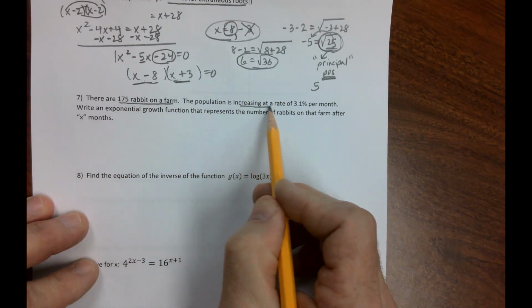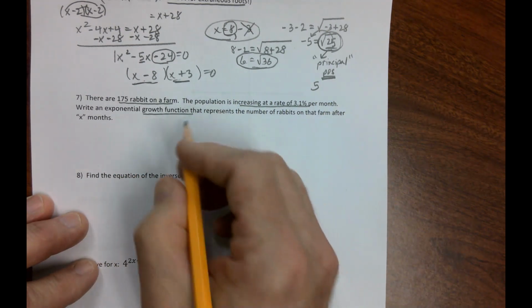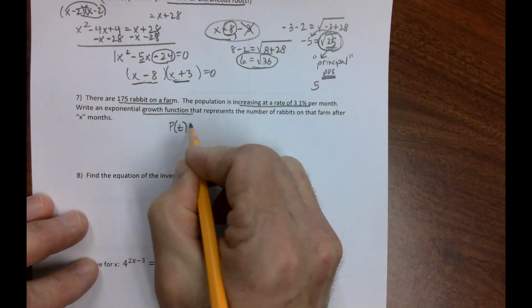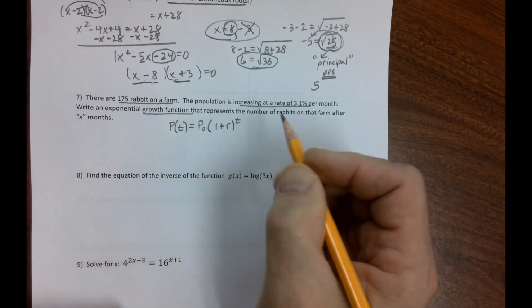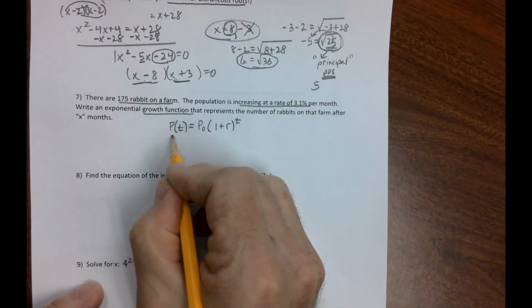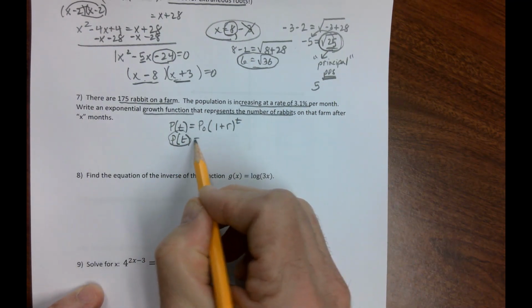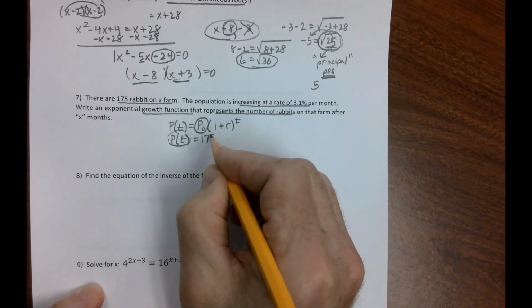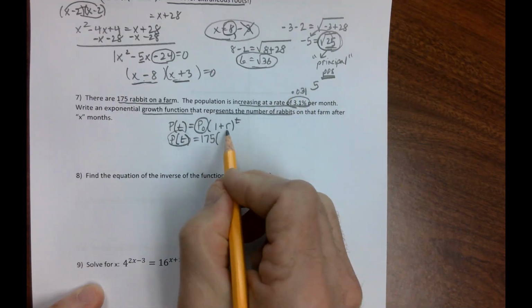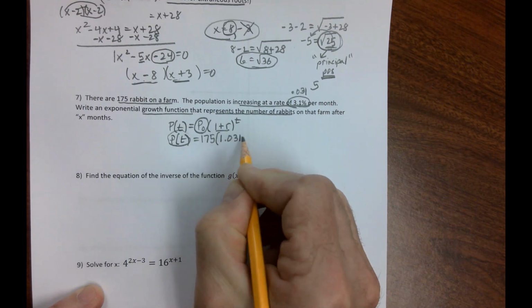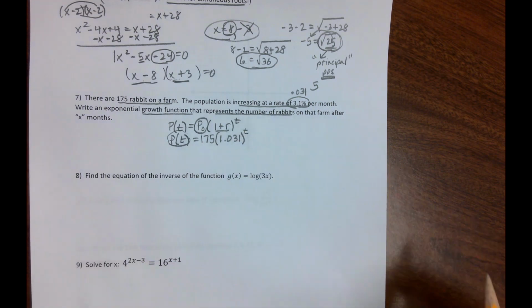All right, number 7: 175 rabbits on a farm. Population is increasing at a rate of 3.1% per month. Write an exponential growth function. So our general equation is in some form like this: 1 plus r to the t power. What we're looking for represents the number of rabbits. So our initial population is 175. The rate is 0.031, so if we add that to 1, we get 1.031, and that's to the t power.